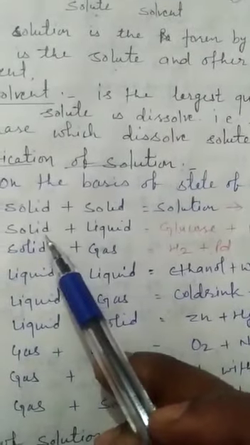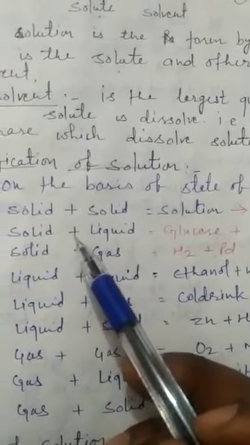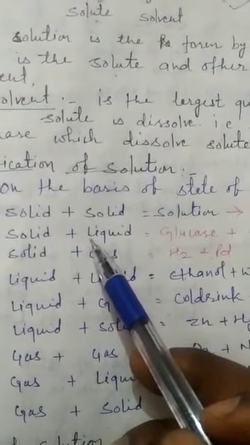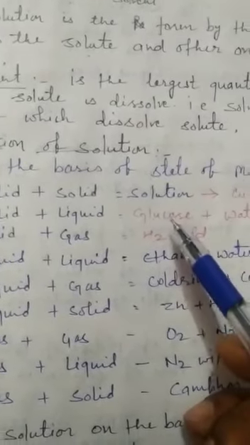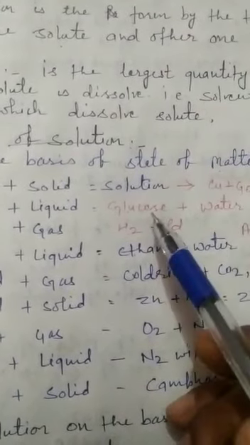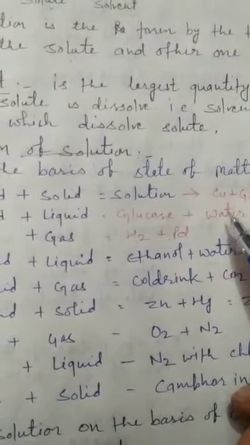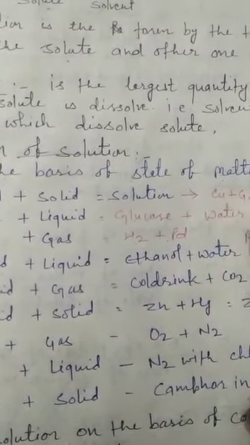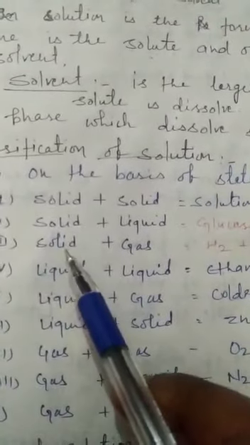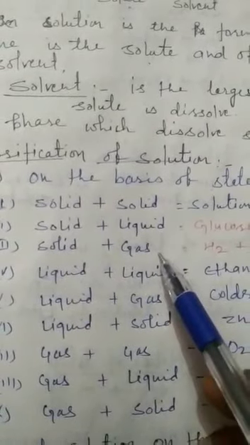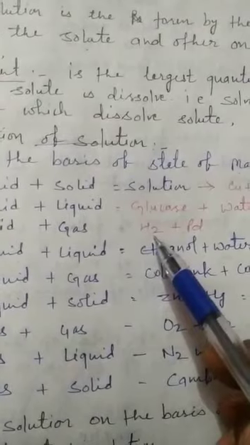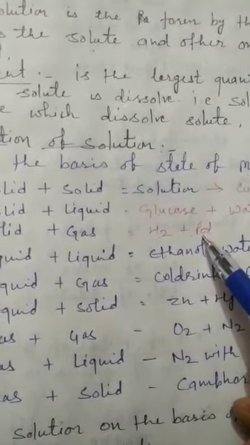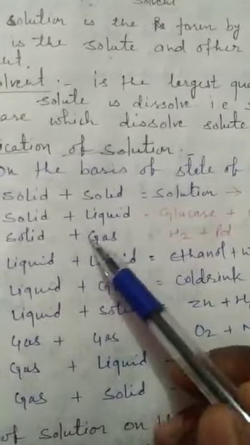Other one, when solid acts as a solvent and liquid acts as a solute. This is the example of glucose plus water. When glucose dissolves in the water, a solution is formed. Now come to the point, solid plus gas. As H2 hydrogen gas is present in the lattice of palladium. This is the example of solid plus gas.